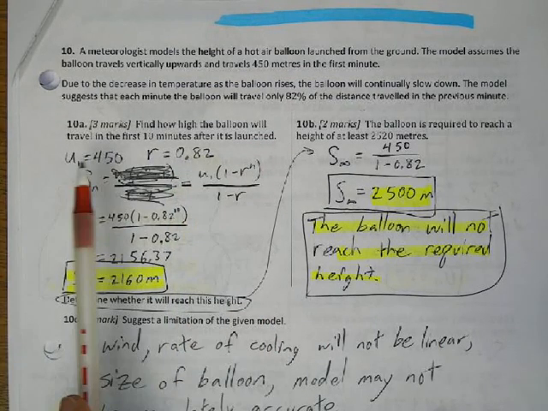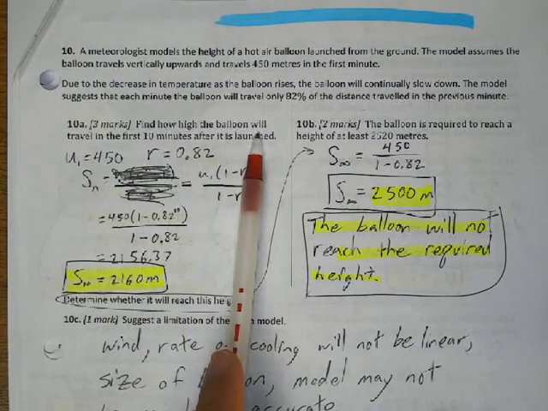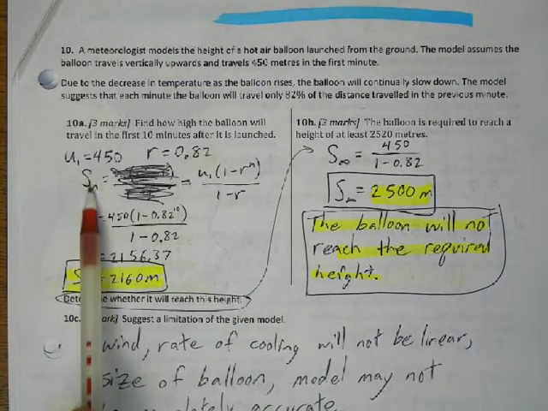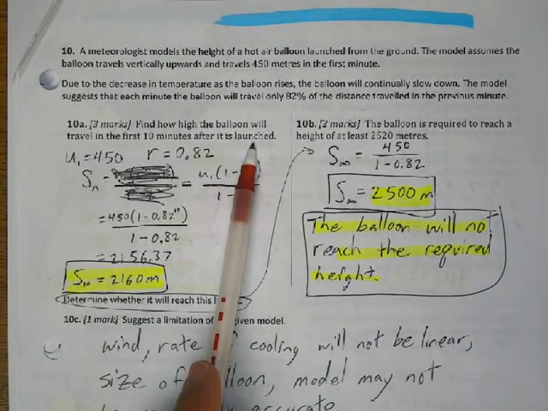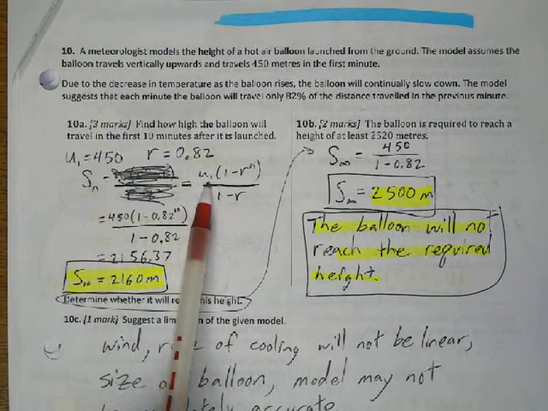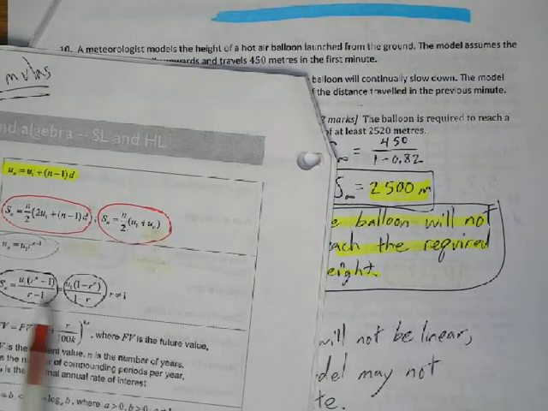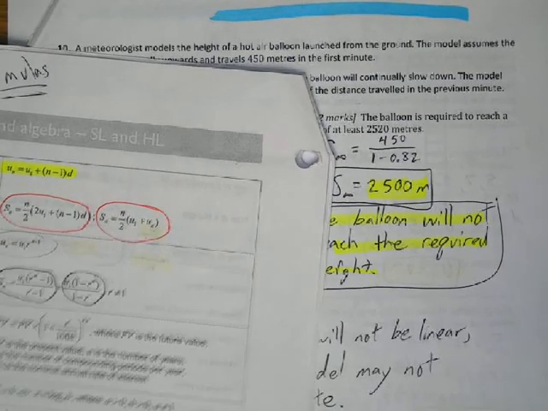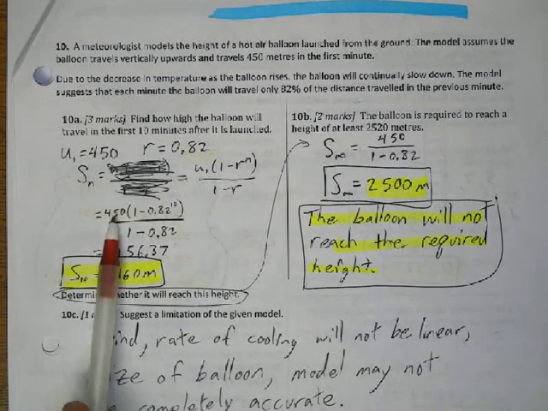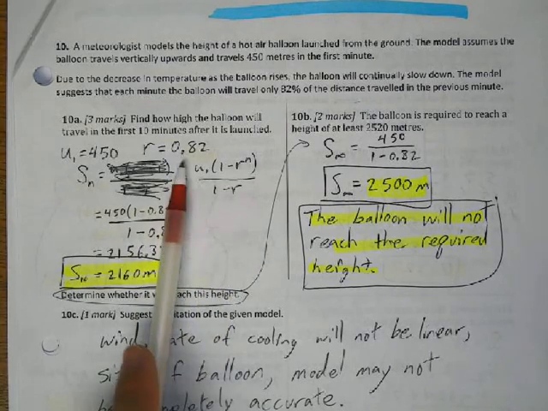Okay. My U1 is 450. Find how high the balloon will travel in the first 10 minutes after its launch. So how high it's going to travel is going to be a sum. So if I'm using sum, I have to use one of these two formulas. Okay. And so using that formula, I'm replacing U1 with 450, we're replacing N with 10, and R with 0.82.